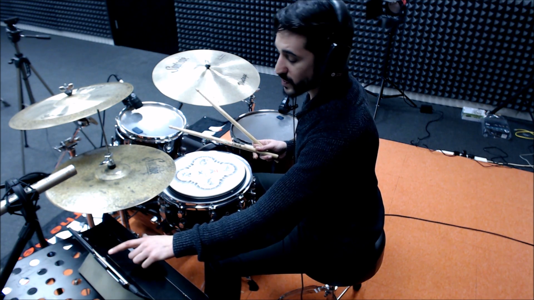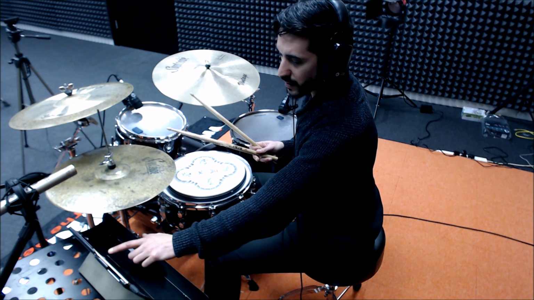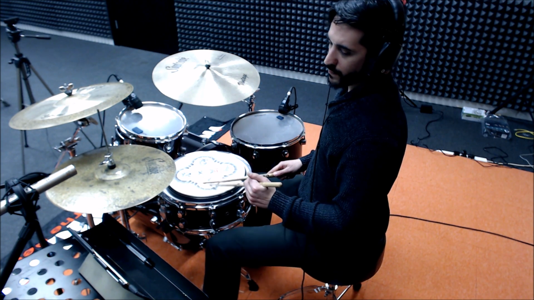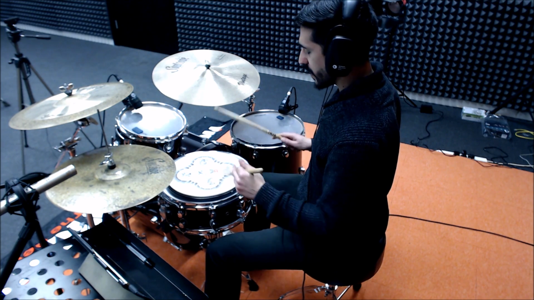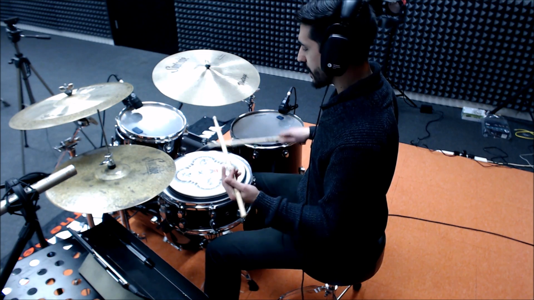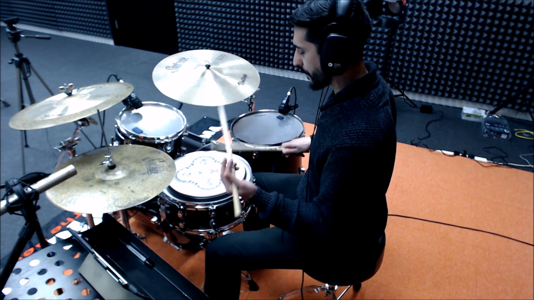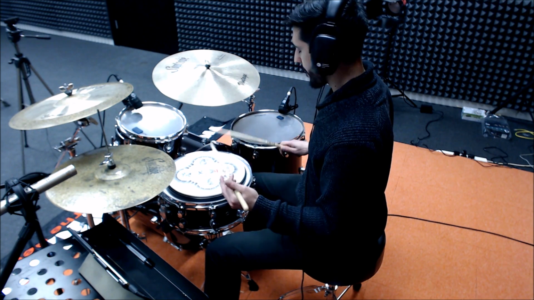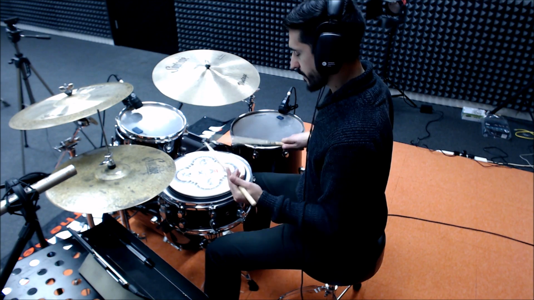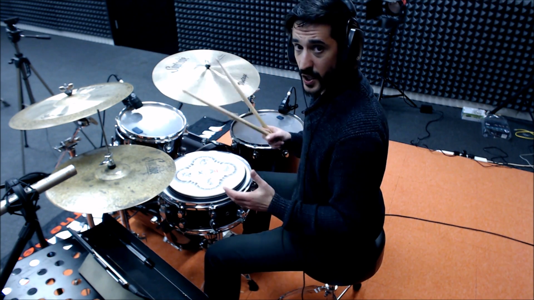So let's just start by playing the 16th note triplets as singles along the click. 1, 2, 3, 4, 5, 6, 7. 1 and the 2 and the 3 and the 4 and the 5 and the 6 and the 7. Okay, so those are the 16th note triplets.